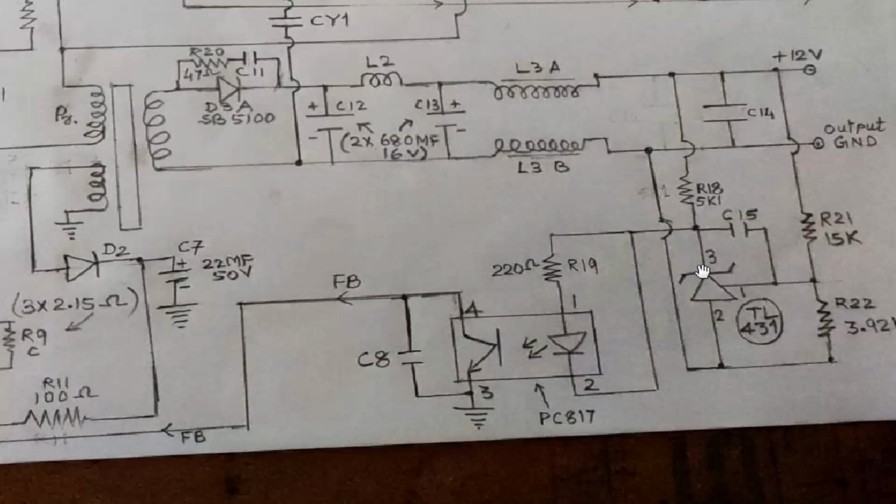Pin number 3 of this adjustable zener regulator TL431 is connected to pin number 2, and pin number 1 is connected to a resistor, and this end of the resistor should be connected at this point. R19 should be connected to this point to take ripples from this capacitor. So consider that this line is not connected here, it is connected at this point or this point. Positively it is connected here.